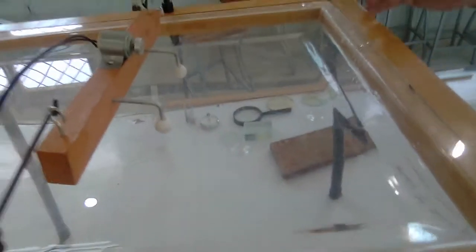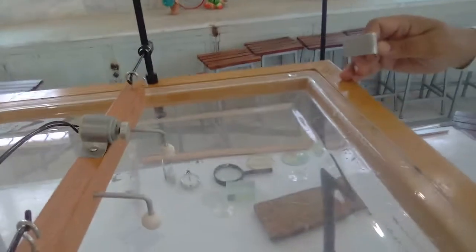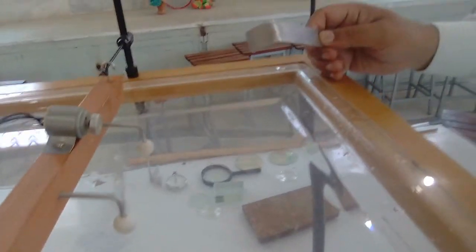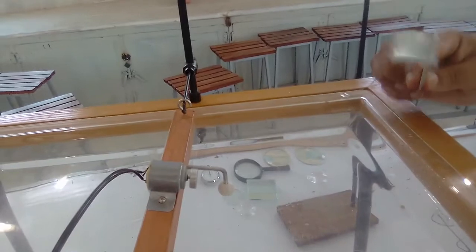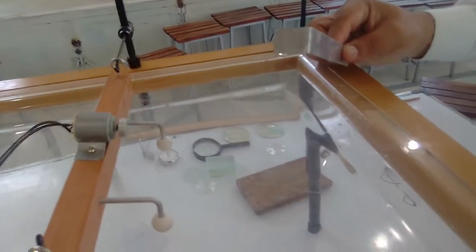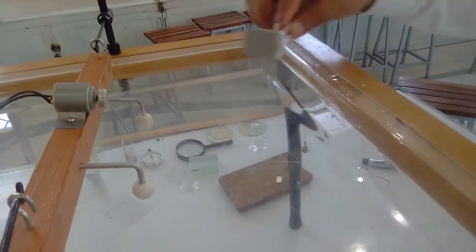Some of the basic properties of waves are: number one, reflection of waves. Waves are reflected when a rigid barrier is placed in their path.